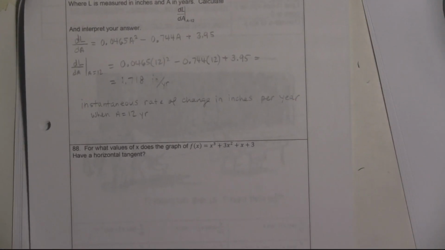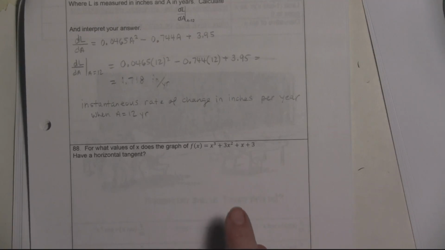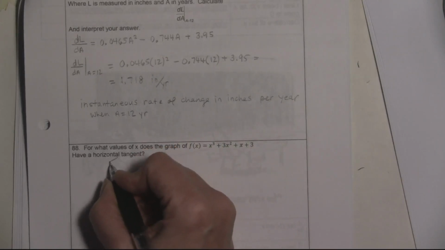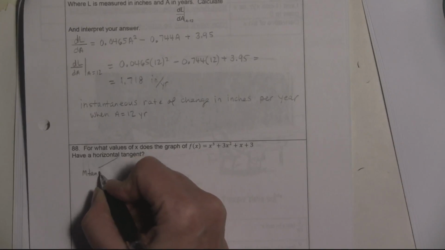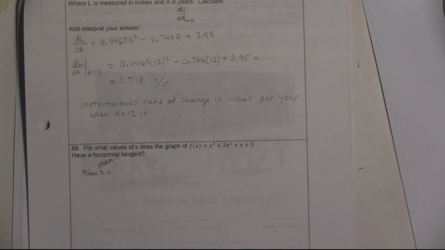It says, problem 88, for what values of x does the graph of this have a horizontal tangent? So if something has a horizontal tangent, that means its tangent line is horizontal. So what does it mean if the tangent line is horizontal? I'm hoping that you're saying the slope of the tangent line is 0. So when they say have a horizontal tangent here, they're saying the slope of the tangent line equals 0. So that's what we're looking for. When does the slope of the tangent line equal 0?